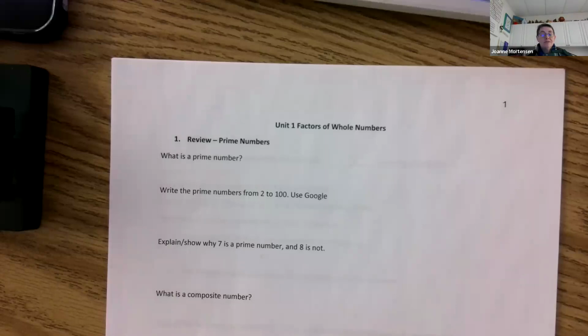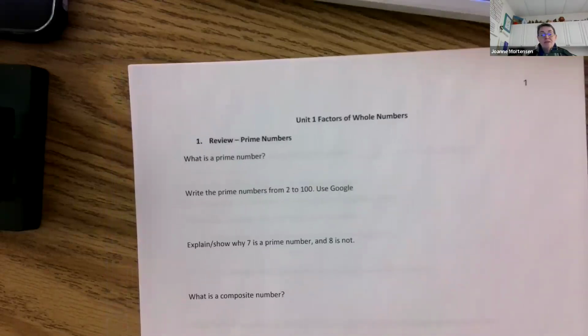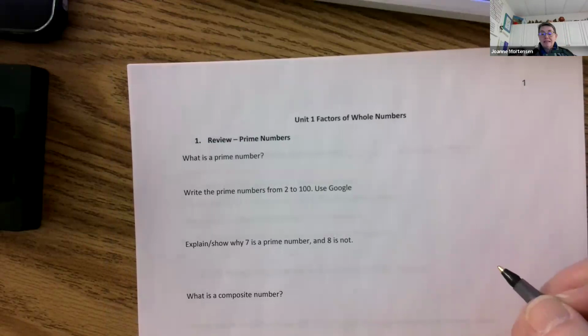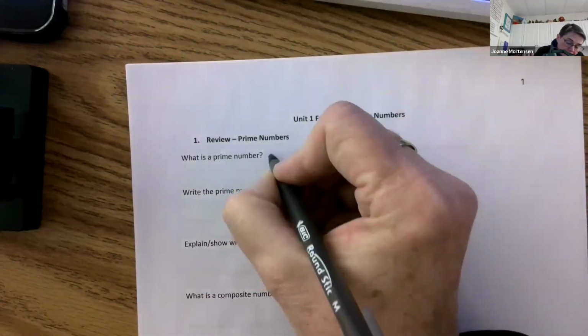So you should know from last semester. Hopefully you wrote in something already. So prime number, and I'm copying off another sheet, but it's a really nice definition. I got it from one of the students. It's a whole number greater than 1 that only has two factors: one and itself.